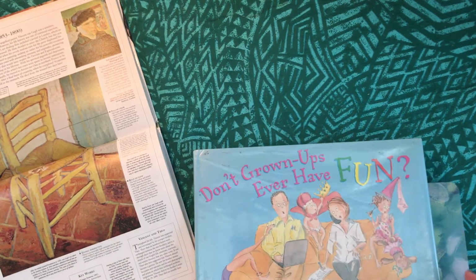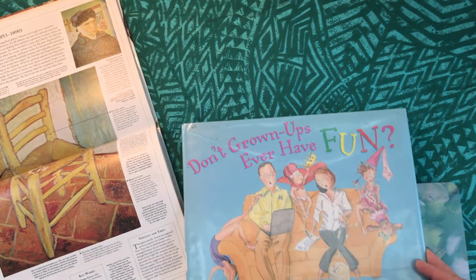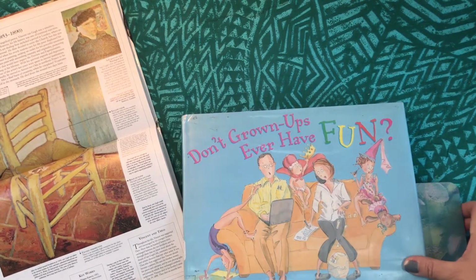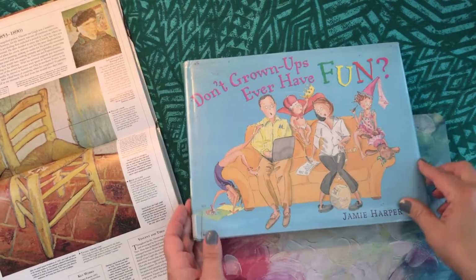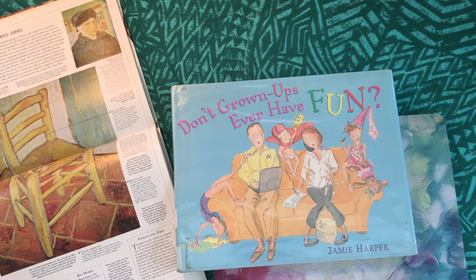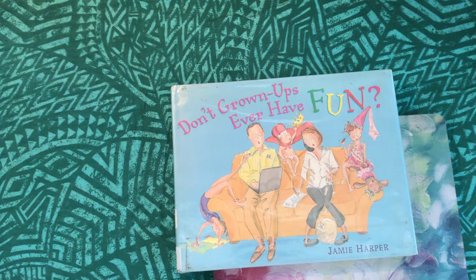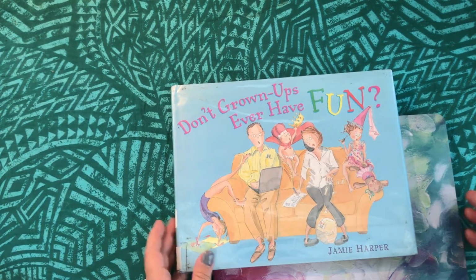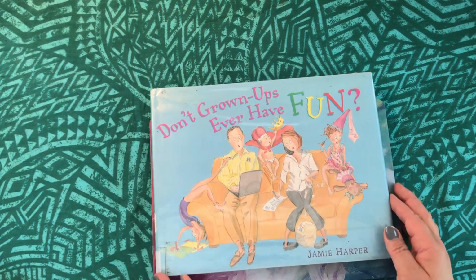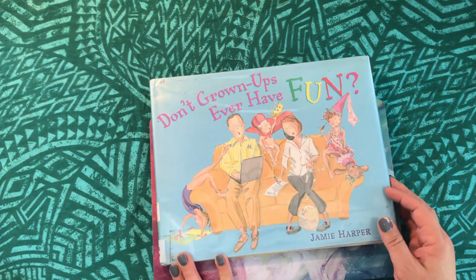Now I want to share this book with you. I know a lot of you are at home and you're probably playing games with your parents and your siblings. This book is a fun book, and this artist is also the author. Her name is Jamie Harper, and she used watercolor paint. For this week's lesson, you can use paint, pencil, crayons, whatever you have. But what I want you to do is show movement.